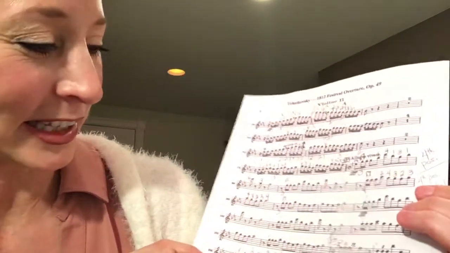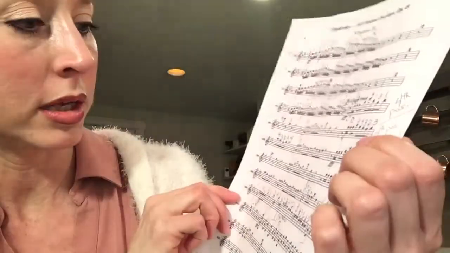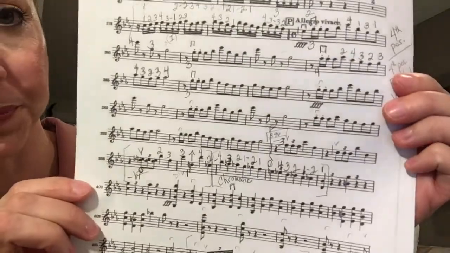Now, you're going to stay in 4th until you get to measure 396. I have a funny sound in my head. My son likes to watch the movie Cars, and there's a little car that goes. Anyway, he says it every time it comes on. It's so cute.